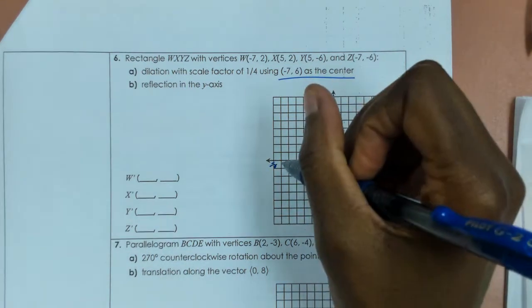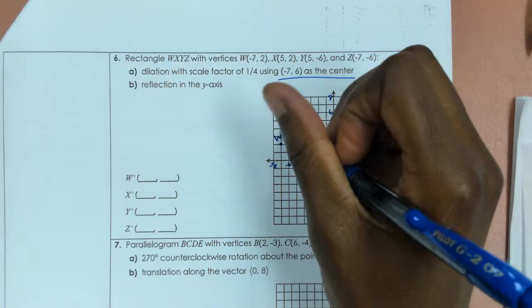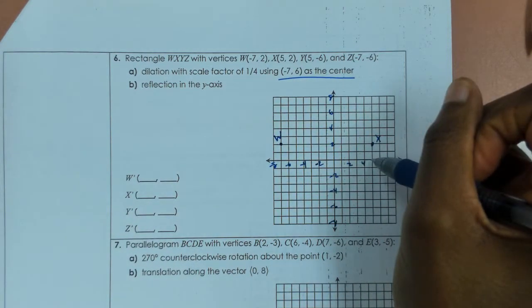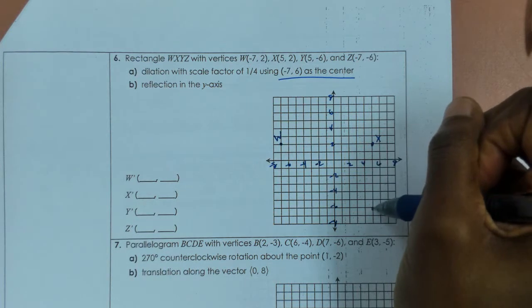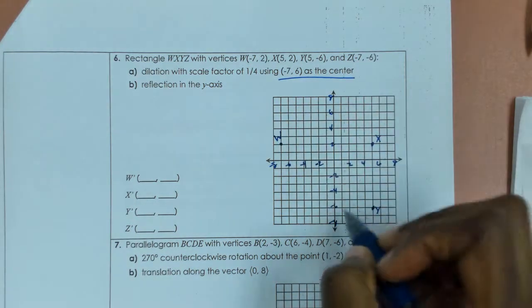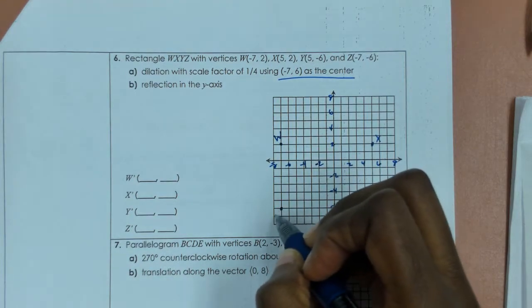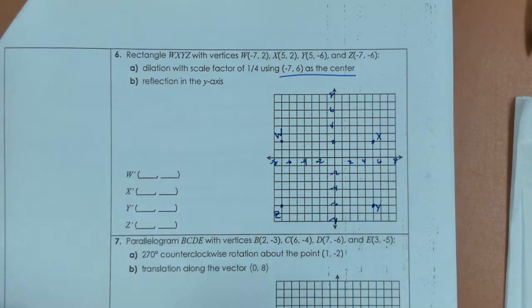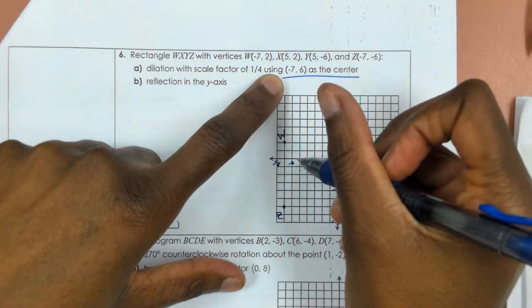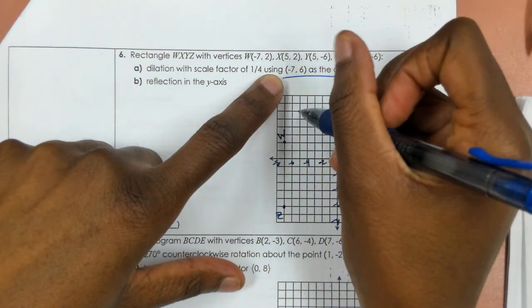Okay, so -7, 2, 5, 2, 5, -6, and -7, -6. So they're pretty spaced out. We're going to dilate it by a scale factor of 1/4 from -7, 6.